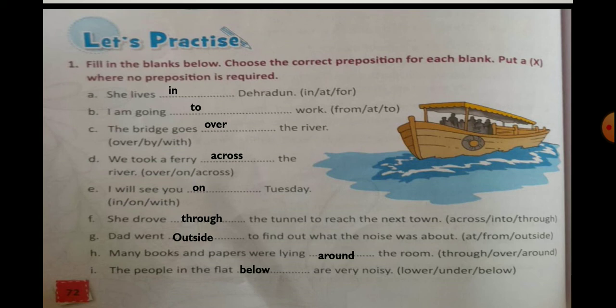Now let's move to number F. She drove dash the tunnel to reach the next town. Let's find out the options. The options are across, into and through. So what is the movement when you move through the tunnel? Yes. So you will tick on through. Through is the correct option. We drove through the tunnel. She drove through the tunnel to reach the next town.